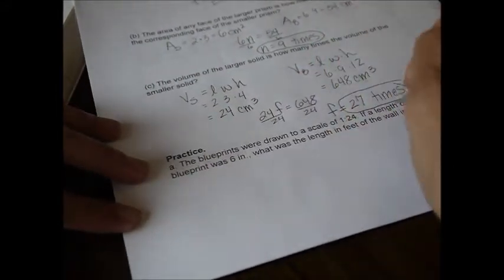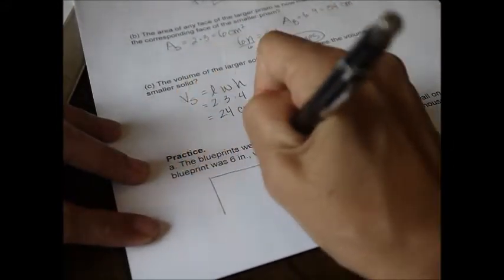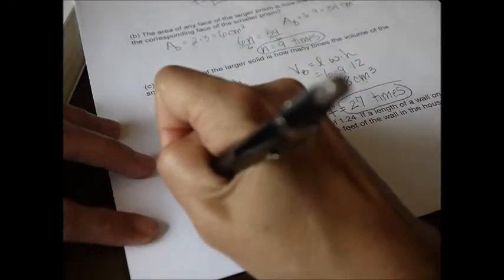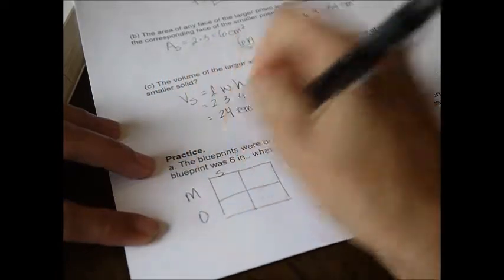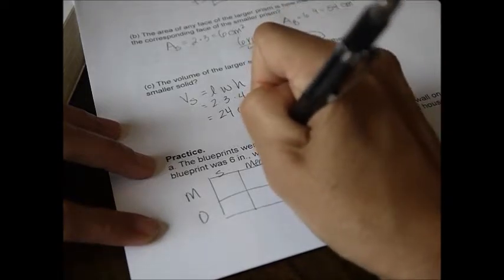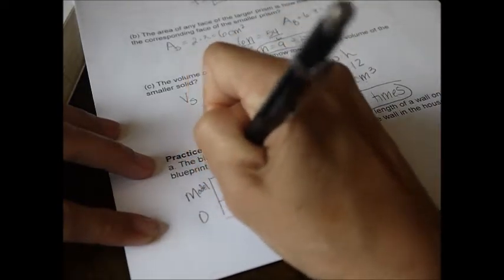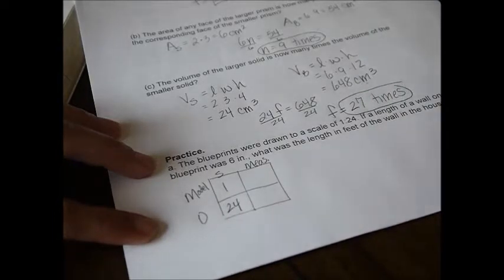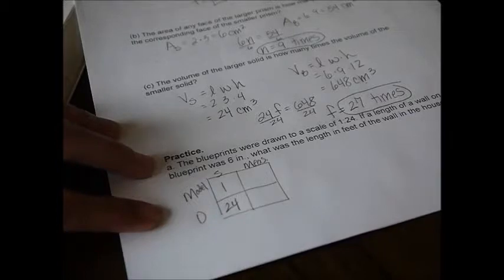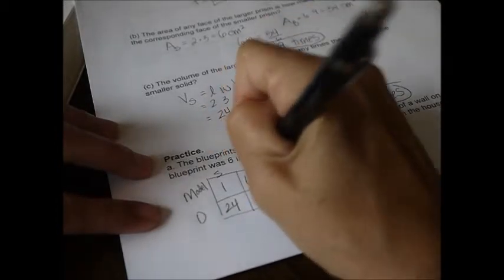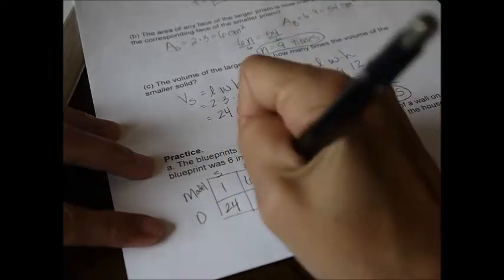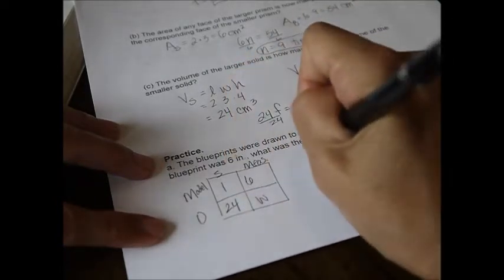The blueprints were drawn to scale 1 to 24. So here we are. And we've got model, object, scale, measure. The length of the wall on the blueprint was 6 inches. So a blueprint is the model, right? So 6 inches there. What's the actual length in feet of the wall?